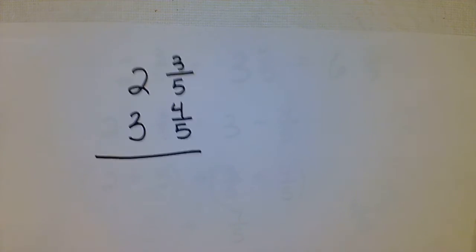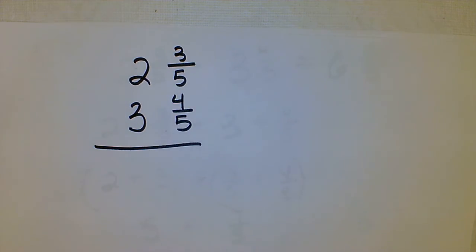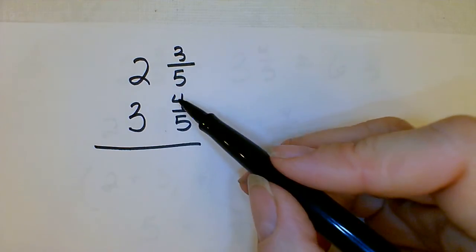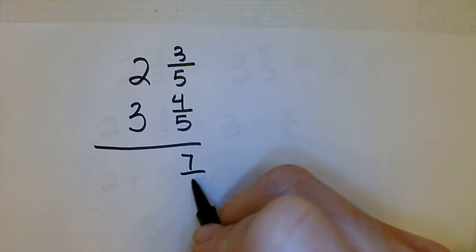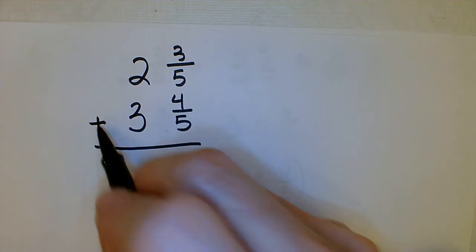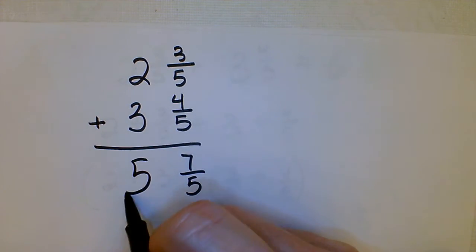Okay. So now what I'm going to do is first add my fifths. So I have 3/5 plus 4/5. 3 plus 4 is 7, and they're all fifths. And 2 plus 3, oh, I should be writing an addition symbol. 2 plus 3 is 5.